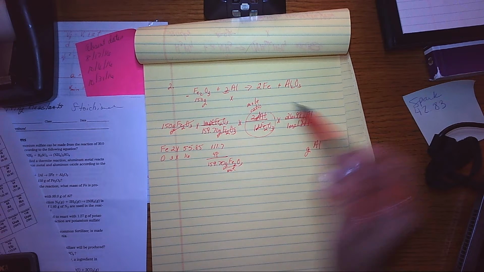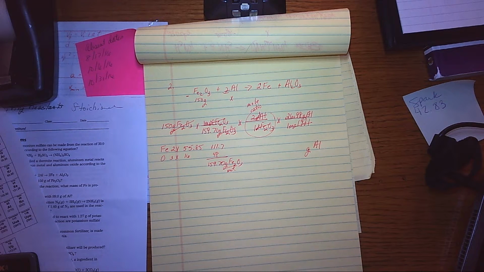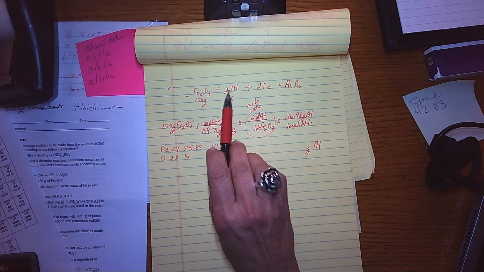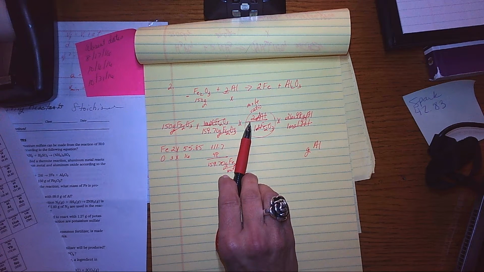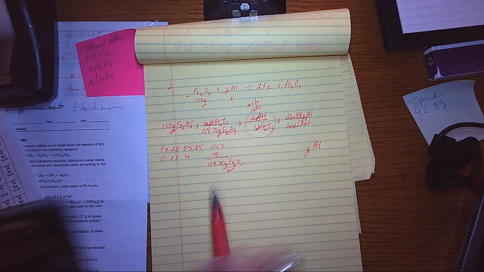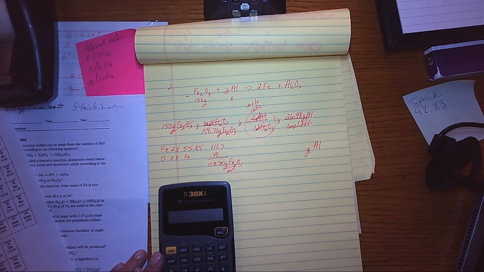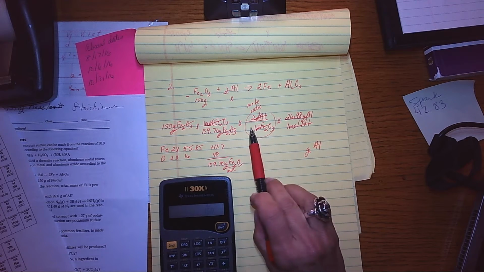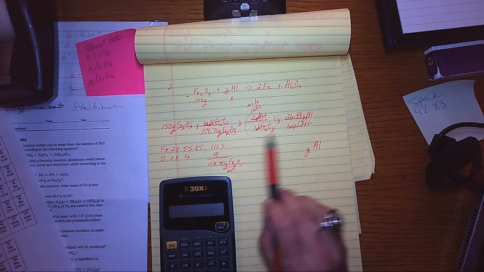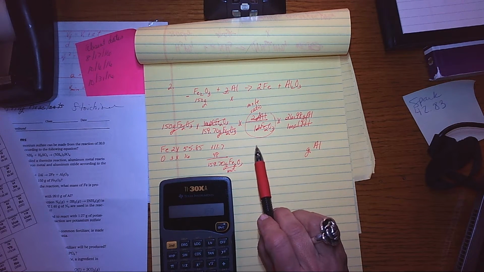Okay, but when you're doing the molar mass, I don't multiply it times 2. Why not? Because I've already used that 2 right here. Okay, but if you wouldn't have, then you would have been more. So when I do this, I say 150. Where did you get 266.98? It's not 266, it's just 26.98.